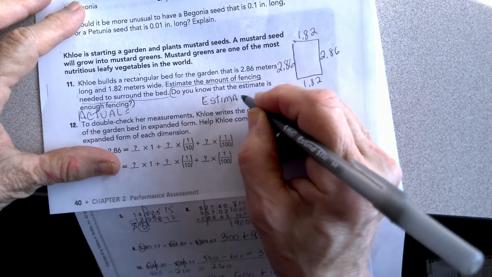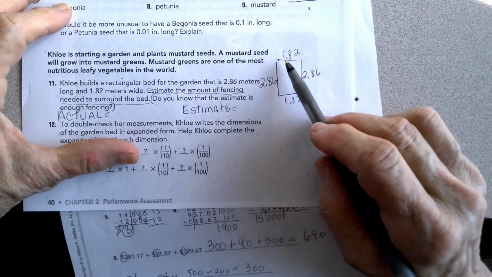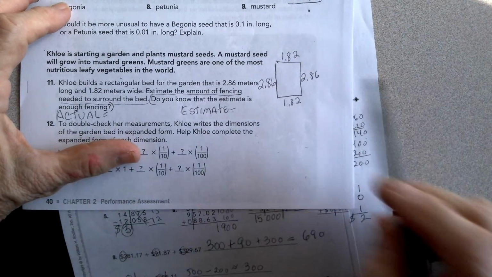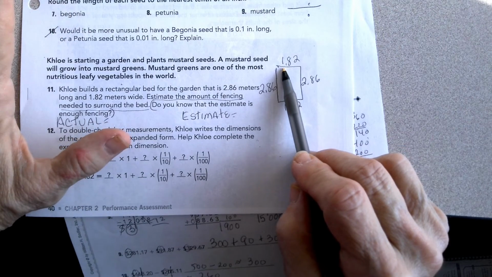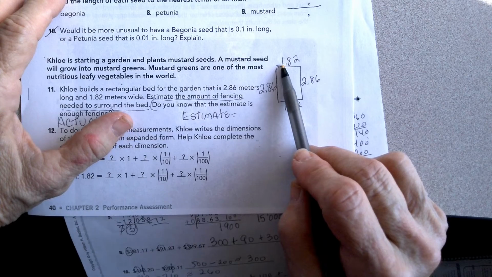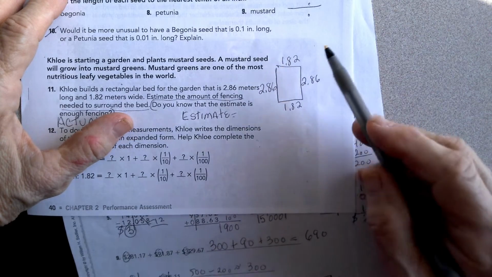Now I will say with decimals, the other decimals that we estimated yesterday were really big numbers. But are these very big? No. Because they're not very big, you don't want to overestimate. In other words, I could round to the ones. That would be a 2, a 2.